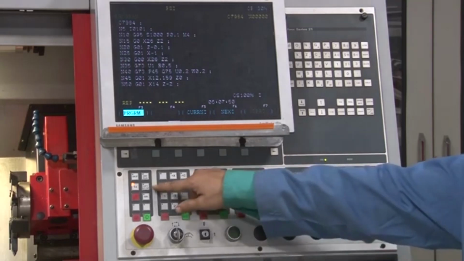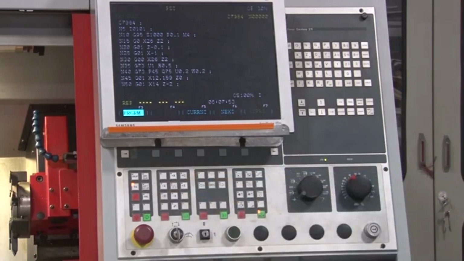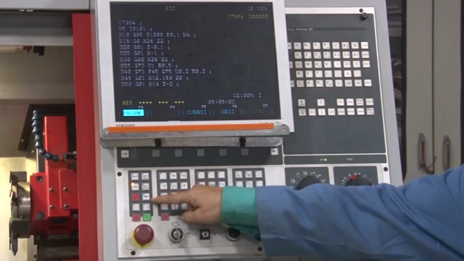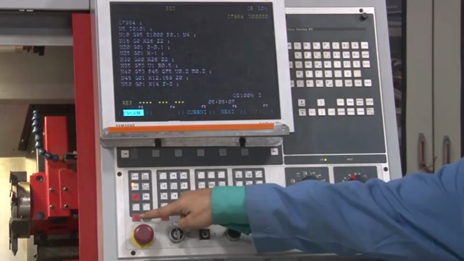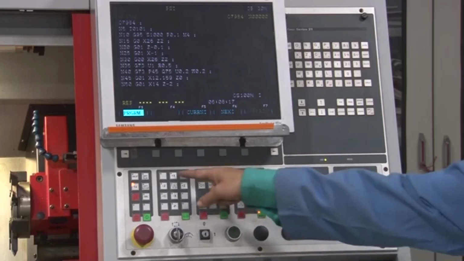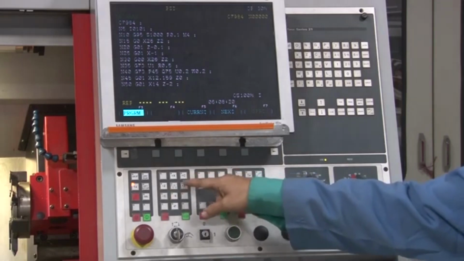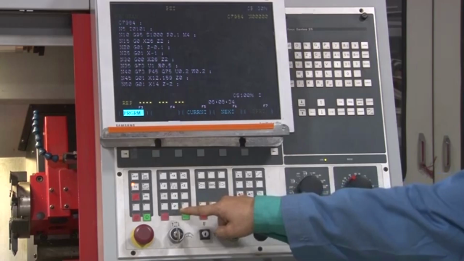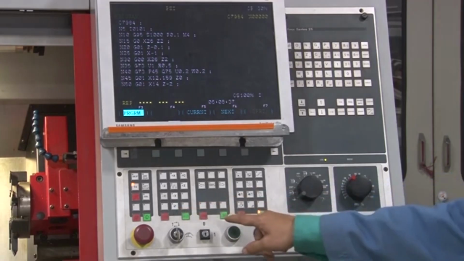Optional stop, program stop, and that code is given as M01. M is the miscellaneous code. Next is the reset, then the single block machining. Then the program stop, program start, that is the key to start and stop the program. And then there is a set of 3 into 3 keys which are for the manual axis movement. So, plus X, plus Y, you can see minus Z, plus Z, and so on. So, this is for the manual axis movement. Then there is approaching the reference point in all axes, this is the key. Then the feed stop, feed start, another key is there.